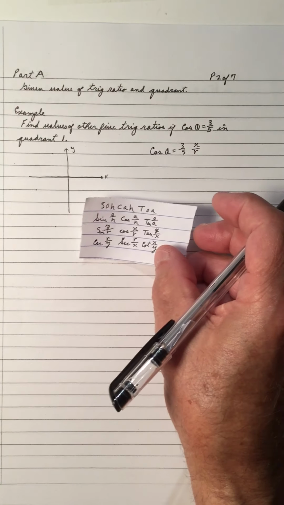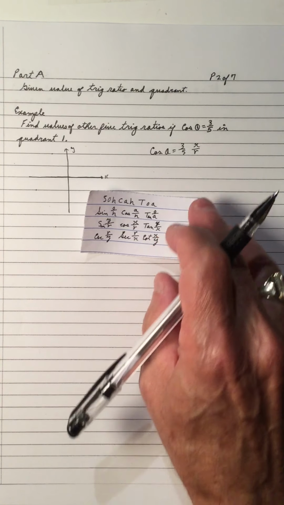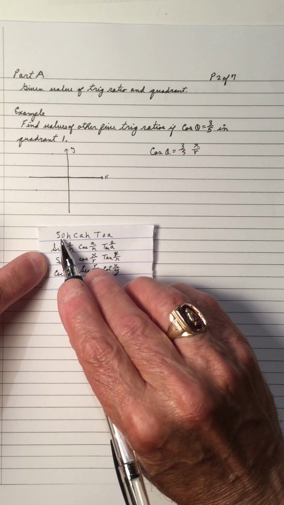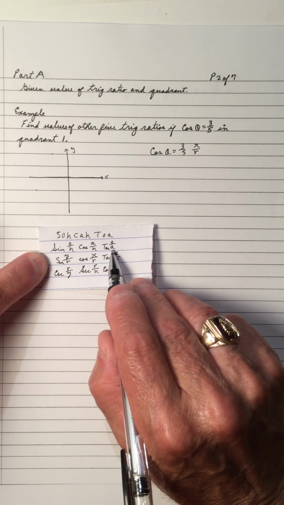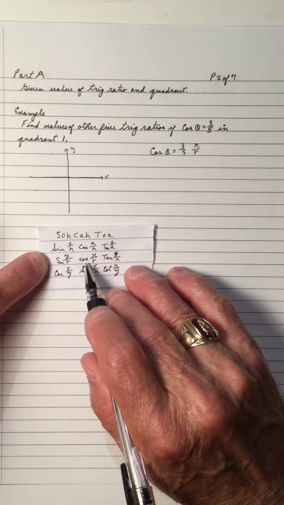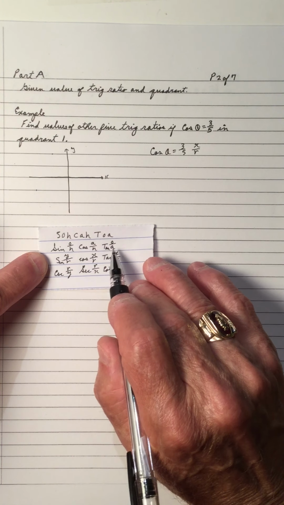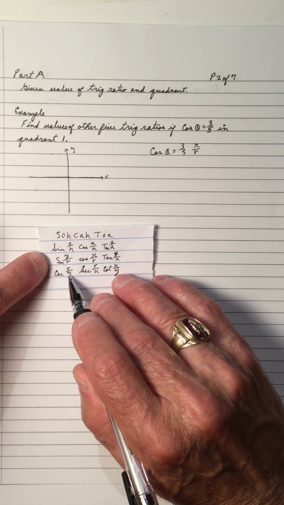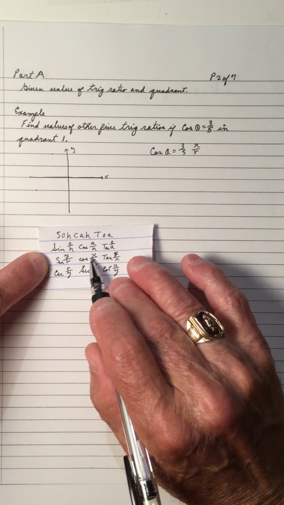I have a little sheet of paper that I use all the time, but this is only for you that I have memorized. I know it. SOHCAHTOA is for sine is opposite over hypotenuse, cos adjacent over hypotenuse, tan opposite over adjacent. On a circle, sine is the y over the r, cos is the x over the r, tan is the y over the x because they're opposite, adjacent, and hypotenuse. And cosecant is the r over the y, secant is the r over the x, and cot is the x over y. Notice the reciprocals.